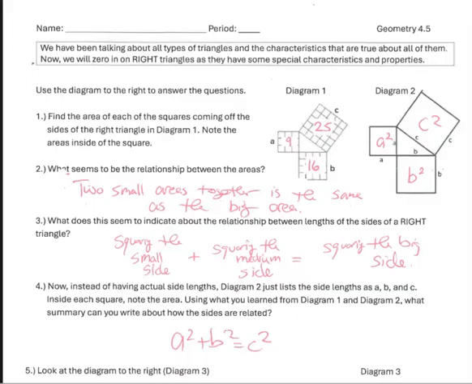Now it says, what does it seem to indicate about the relationship between the side lengths of a right triangle? It seems like if you square the short side, which we're calling A, a square made off of an A by A, and then we square the other one, a B by B, it is going to fit into the area of the longest side, C by C. Okay, so squaring the small side plus squaring the medium side equals squaring the big side.